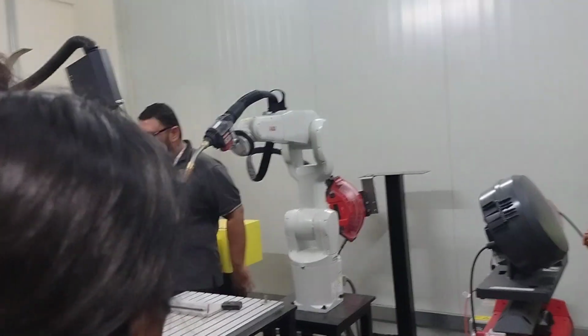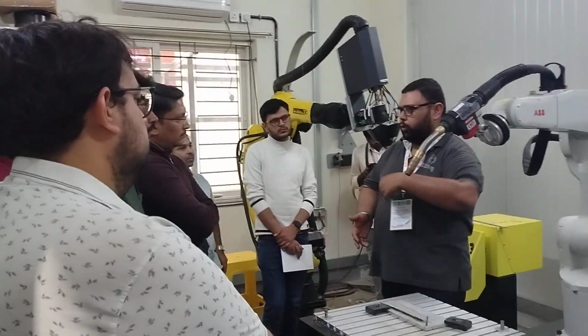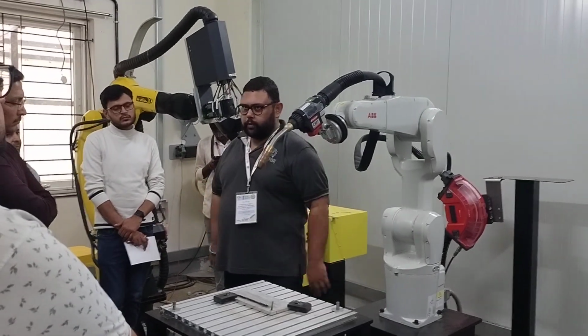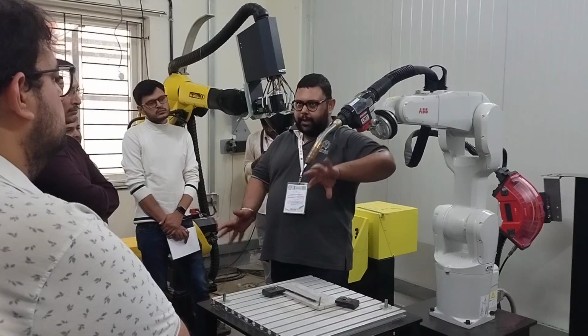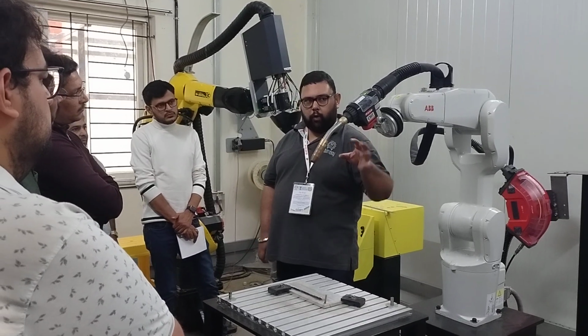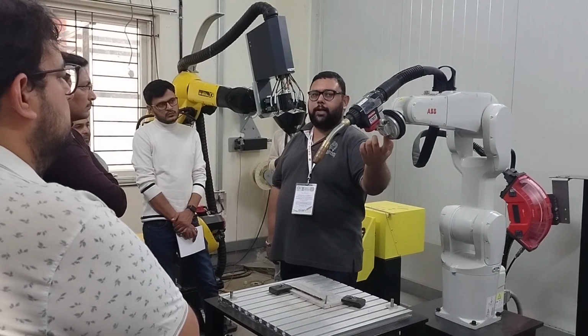So this is the welding torch. For example, I want to put a glue system for gluing, or I want to put a gripper system for pick and place. Everything is possible. But irrespective of the tool you are using, how does the machine know what the center point of this tool is? This is known as the tool center point.